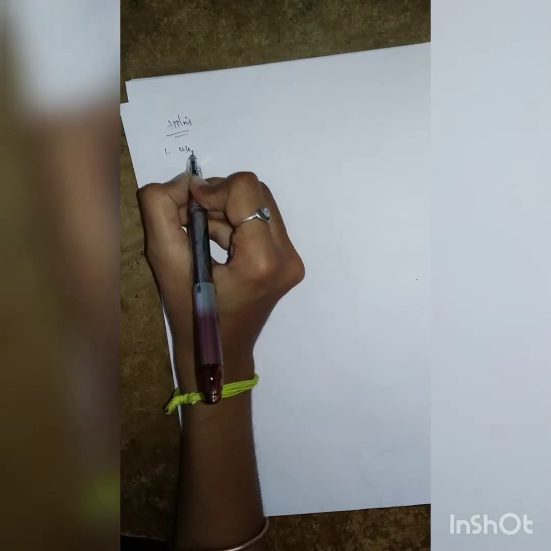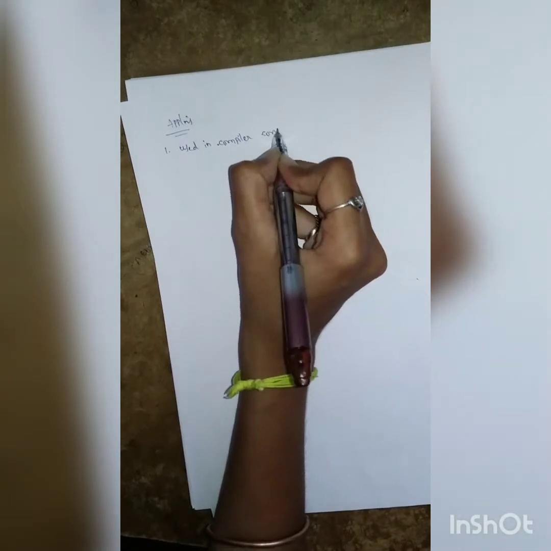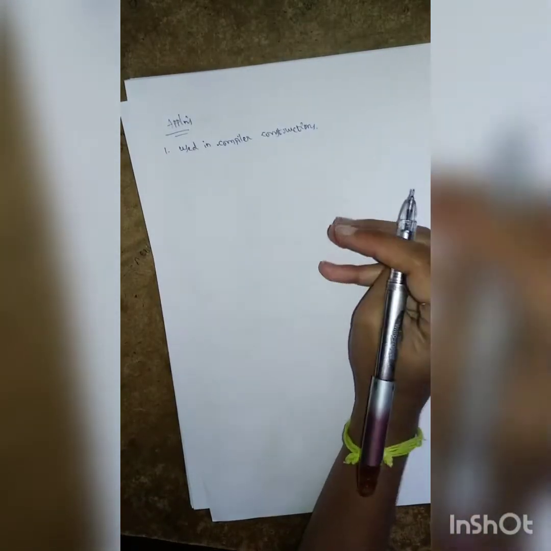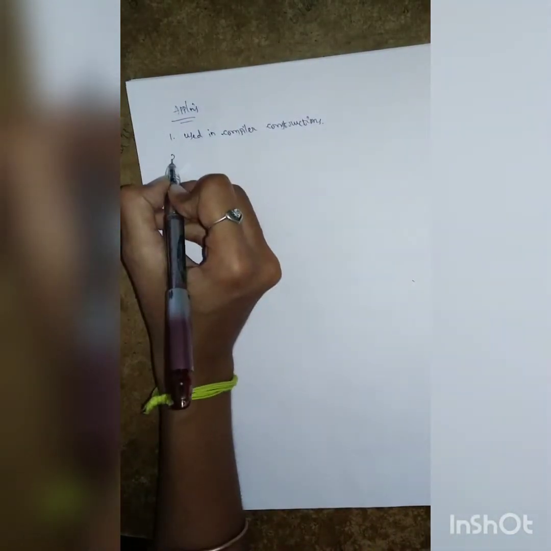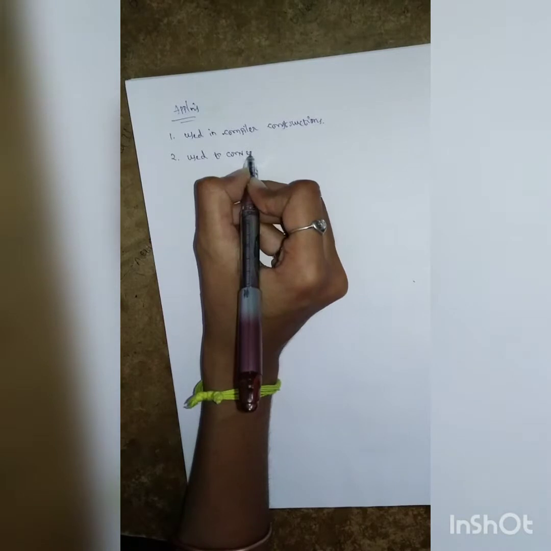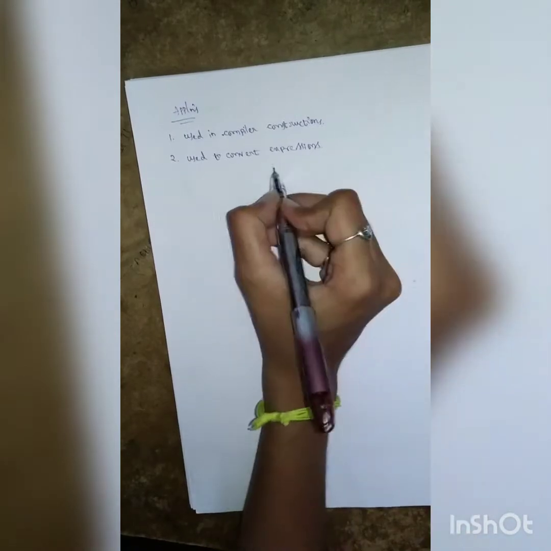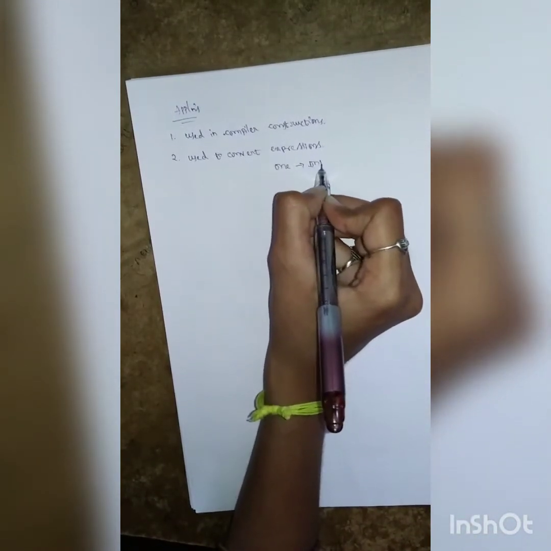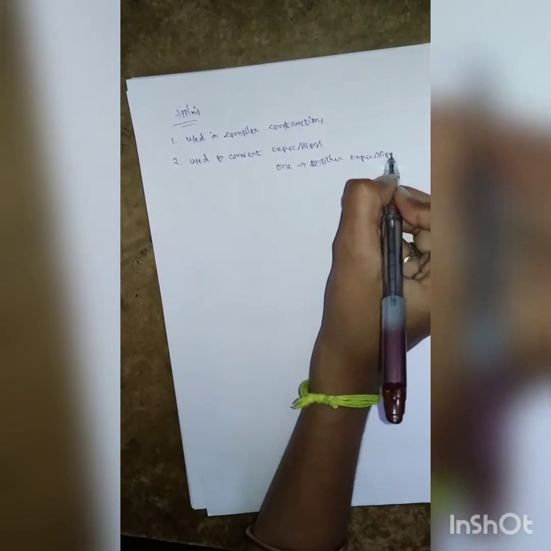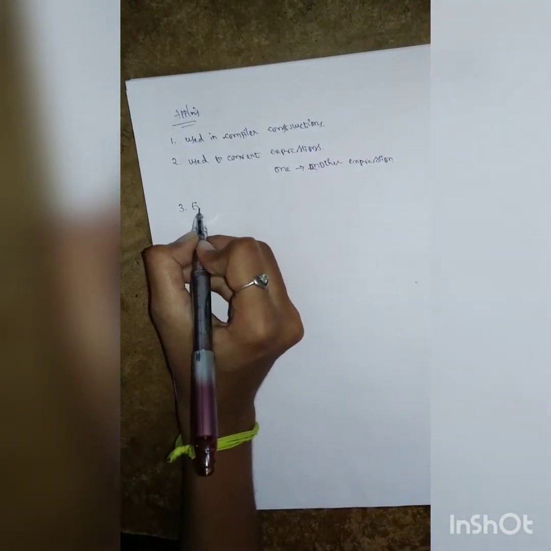First, stack is used in compiler construction, that is in scheduling the time. Stack is used to convert one expression to another expression, and stack is used to evaluate these expressions.